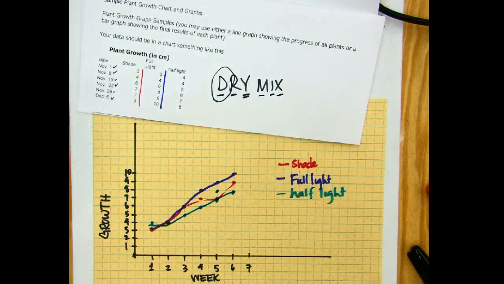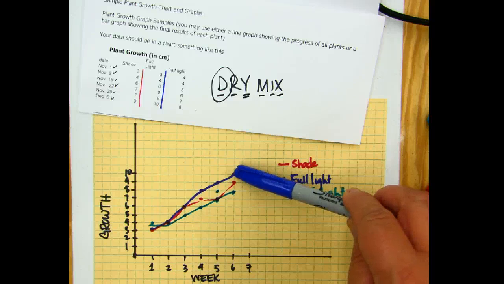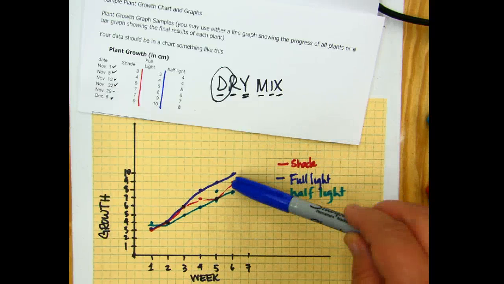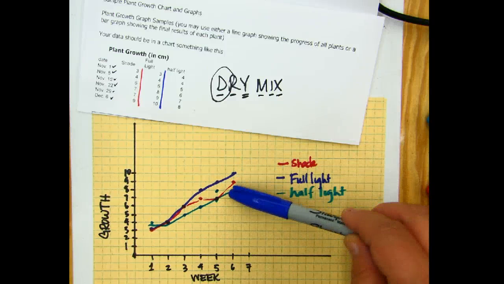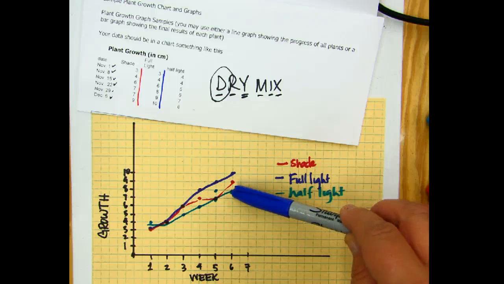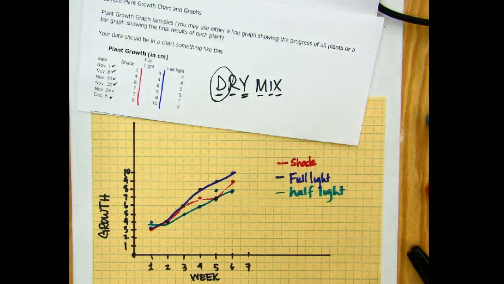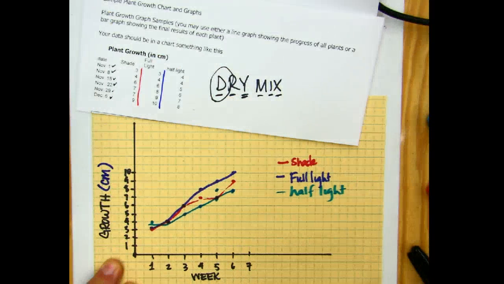If you look at those three lines, you can generally see the trend. The one in the full light obviously had the greatest growth. The shade after 6 weeks had the next greatest growth, and the one in half light grew the least, with 8 centimeters. And don't forget to put your units.